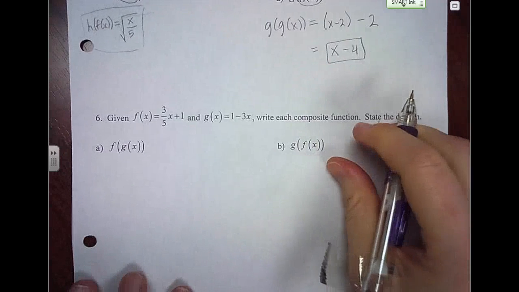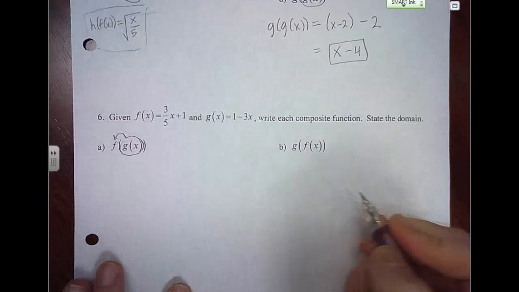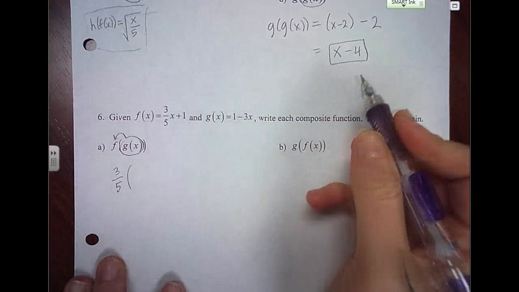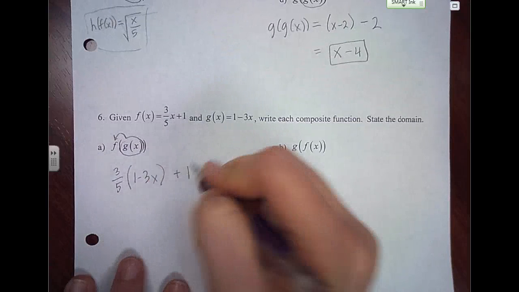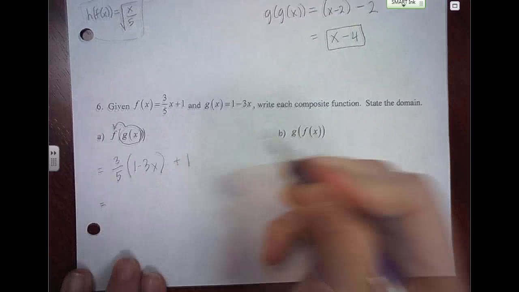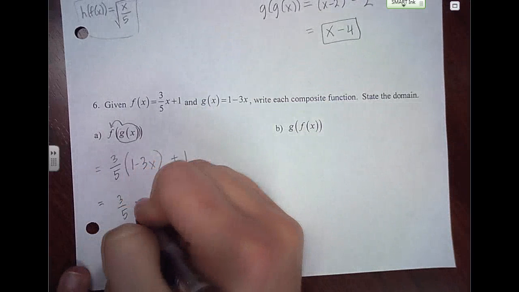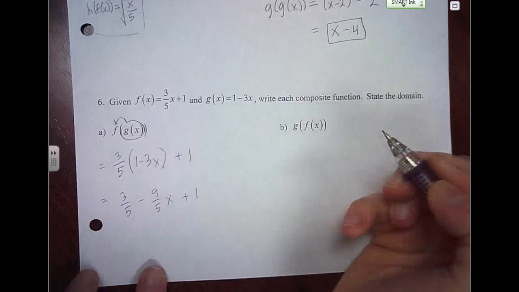Number 6, so new functions here, we want to take the g equation, put it into the f equation. So we get 3/5 times 1 minus 3x, plus 1. So let's simplify that a little bit. We're going to distribute, so 3/5 minus 9/5 x plus 1.